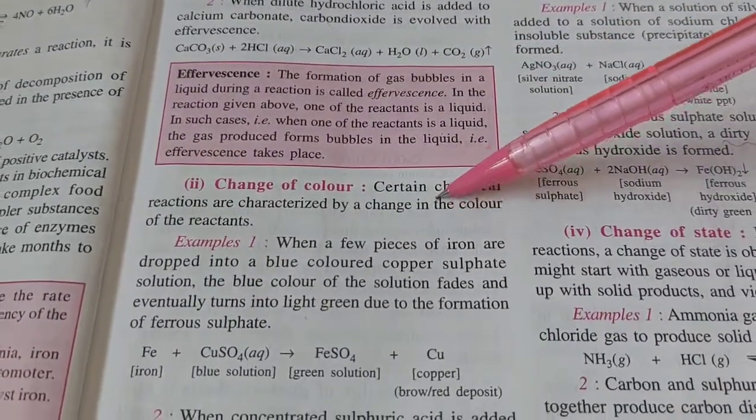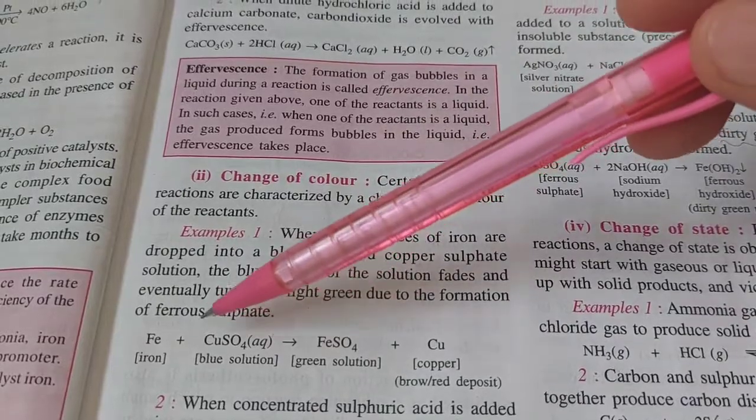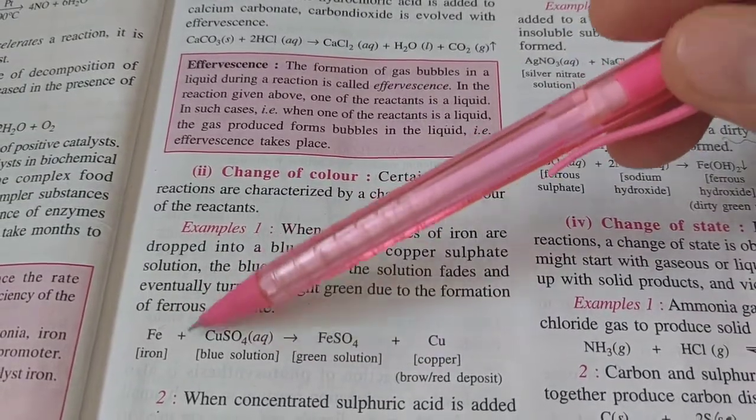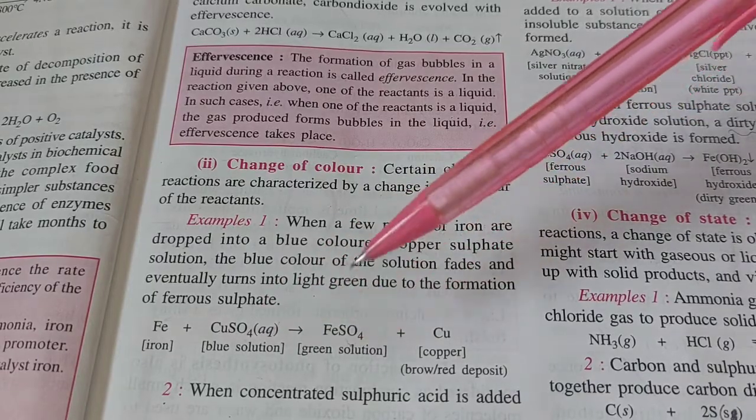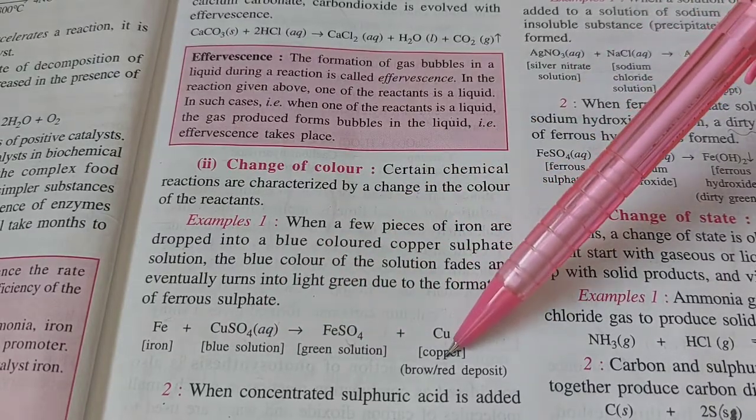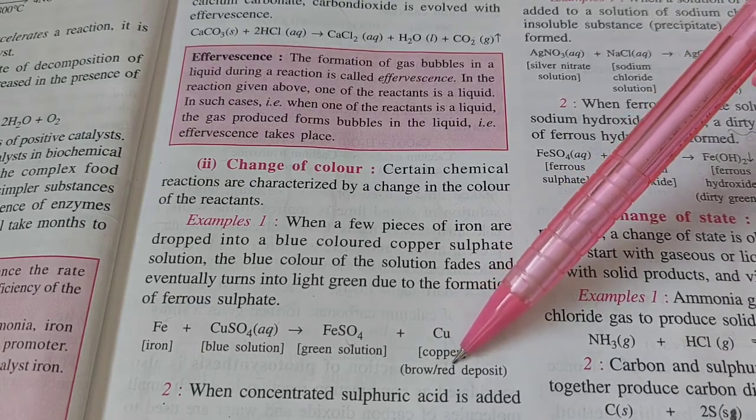Change of color is also noticed in many reactions. For example, here, iron is more reactive than copper, so a displacement reaction takes place. Observation: blue solution becomes green solution, and copper is left alone. At the bottom of the beaker, we see it as a red deposit, a red residue.